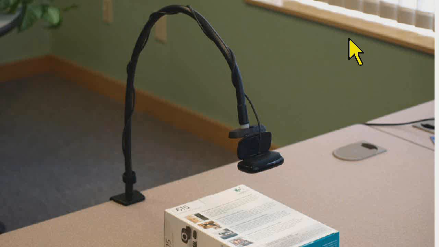And you would use this a lot like you would use a traditional CCTV, where you're moving the subject matter or the printed material underneath the camera. Those CCTVs generally come with an XY table where you can slide them along. In this case, you would just be moving the document on your desk, the surface of your desk, underneath the camera.